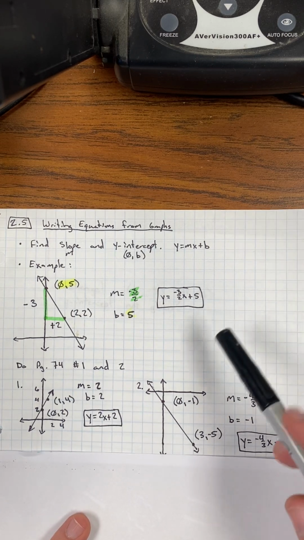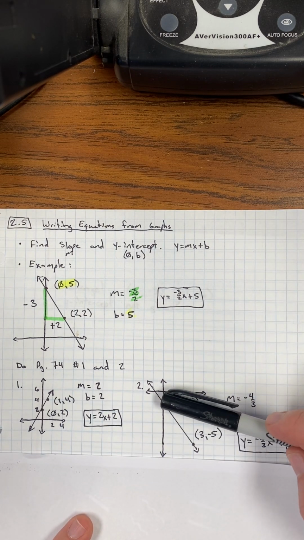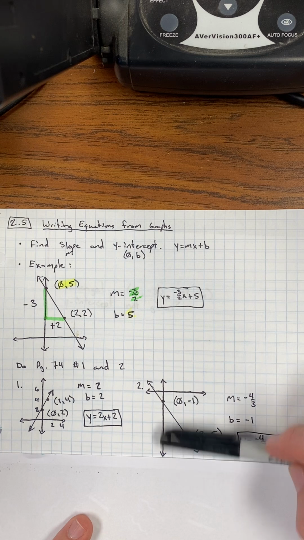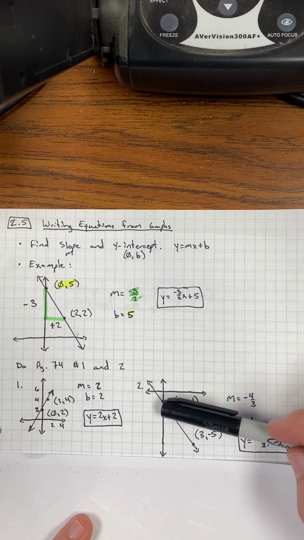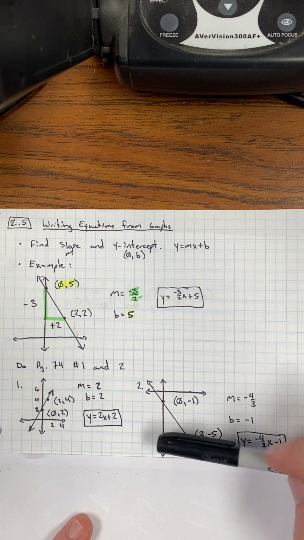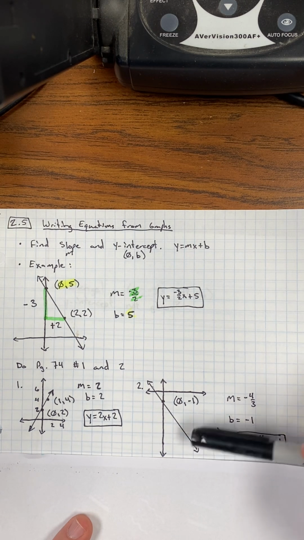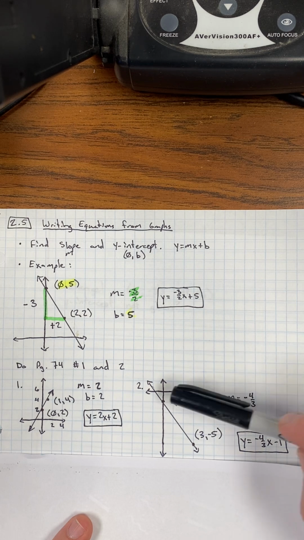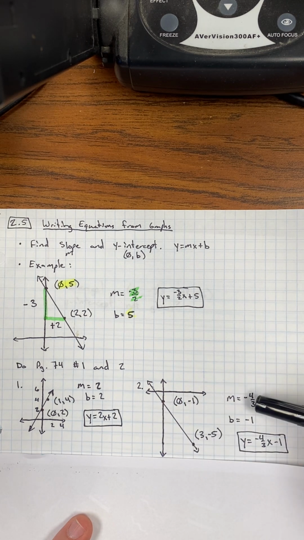Okay, checking number 2, I follow the slope, so I always follow the rise first. So is it going up or down? Well, here it's going down, so I go down 1, 2, 3, 4, and then I have to go over 1, 2, 3. So I got -4, because I went down, over 3. -4 over 3 is now my slope.